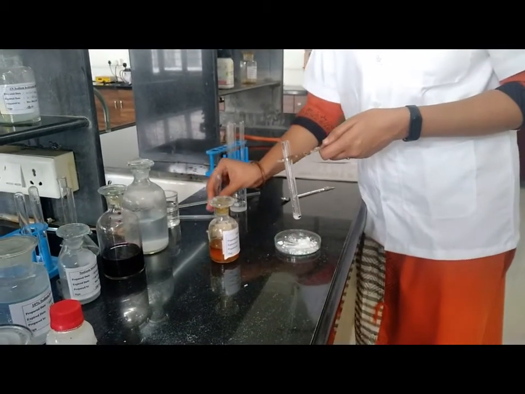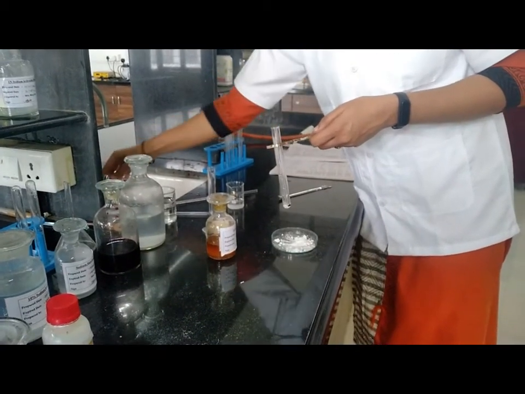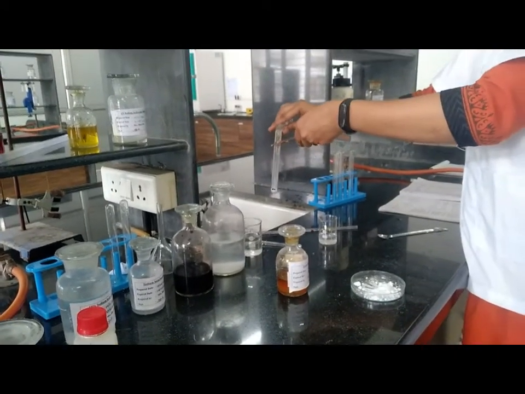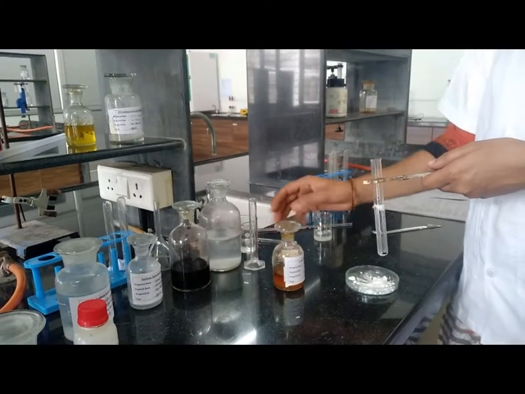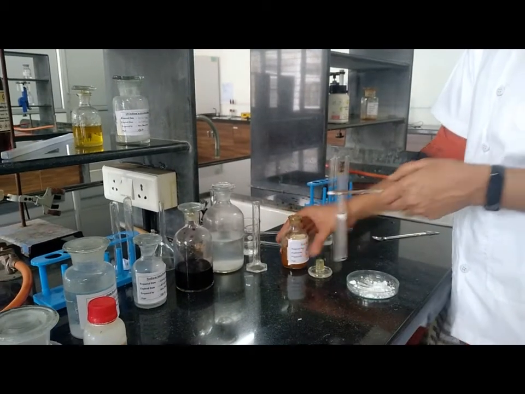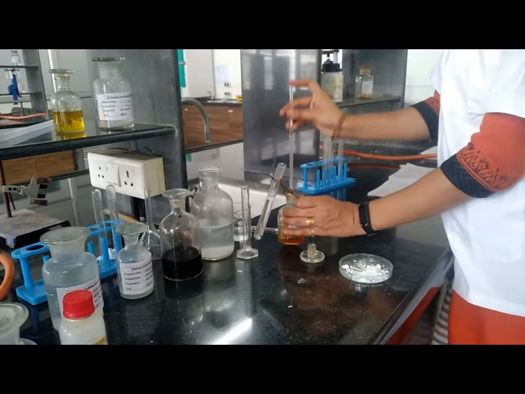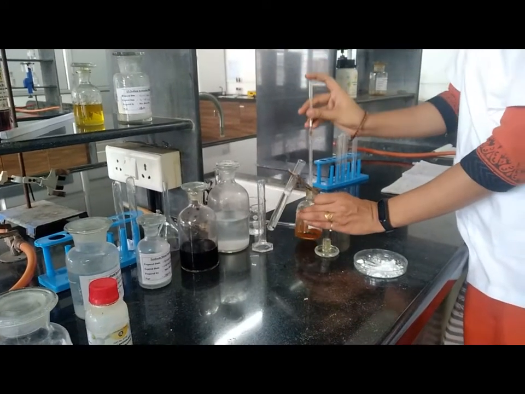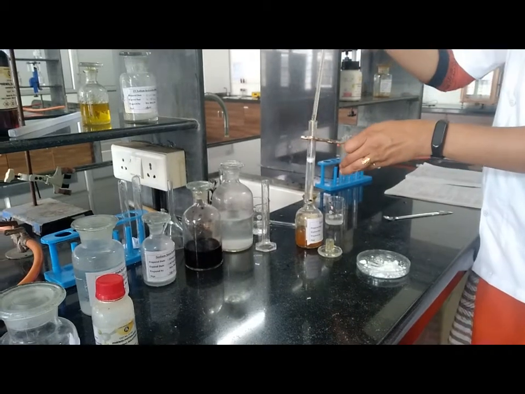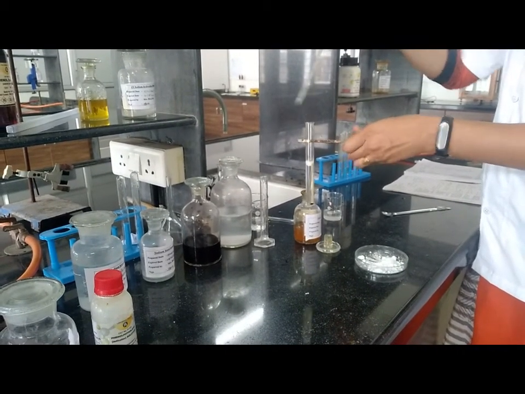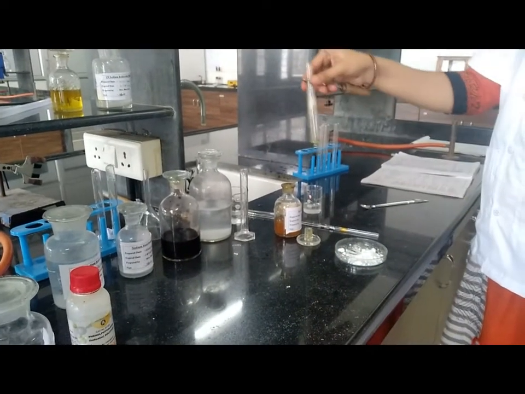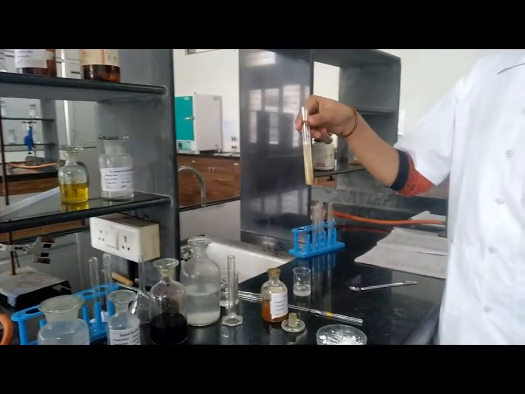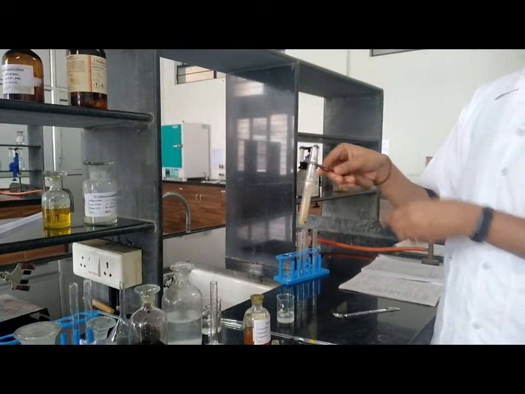Add water, and add FeCl3 solution dropwise. Observation: formation of violet color. That means the compound is a phenolic, strongly acidic compound.